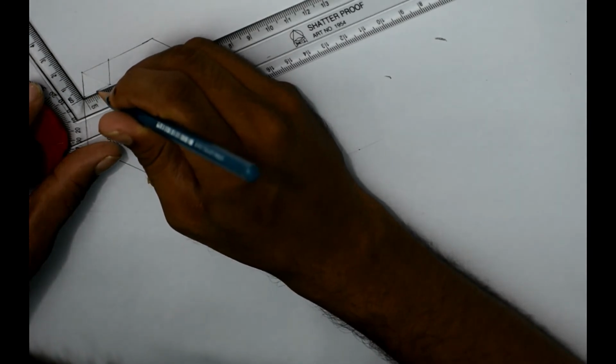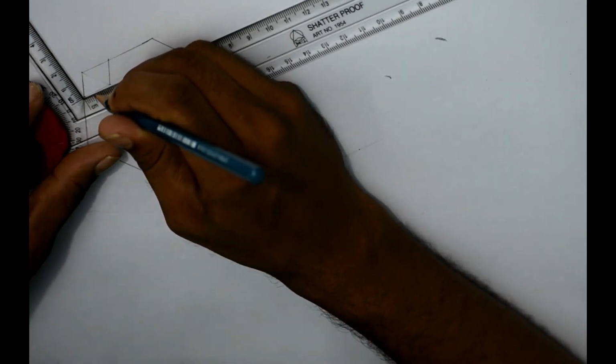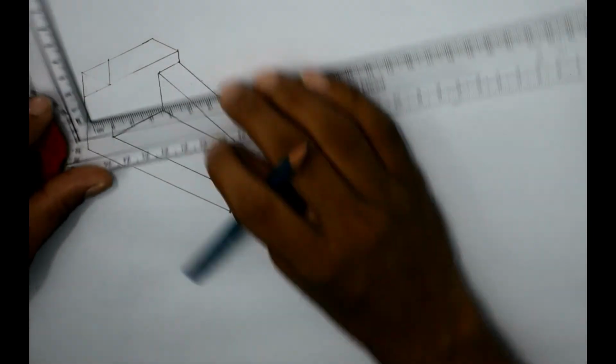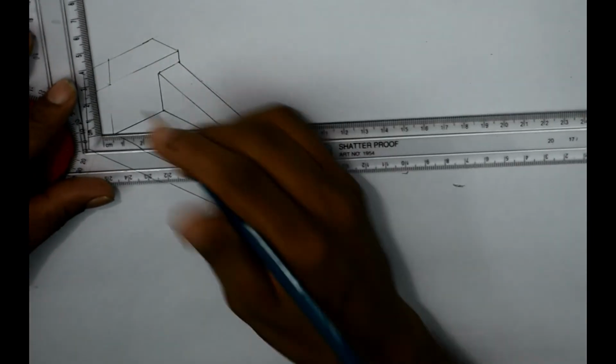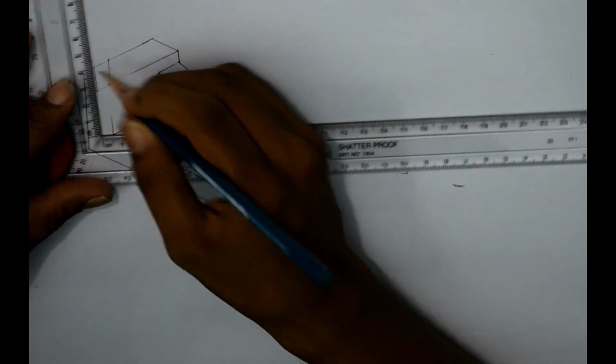I hope you remember from the last two questions, to draw a circle or hole we have to follow this procedure, and we are creating a rhombus shape here.